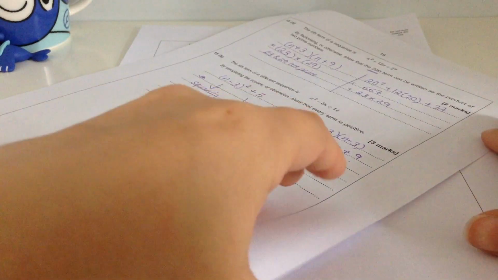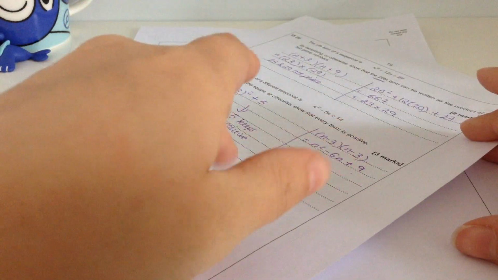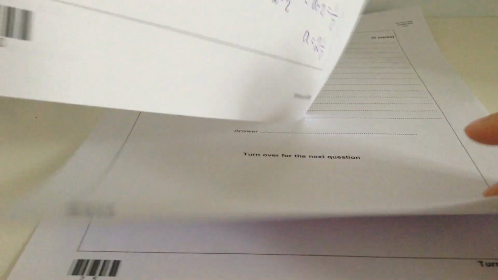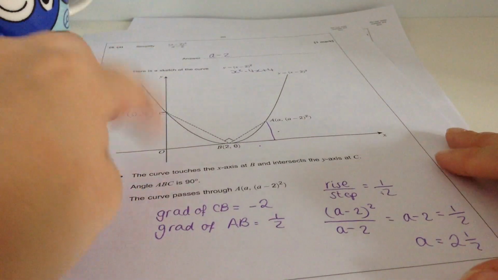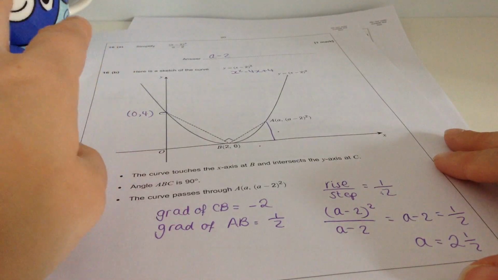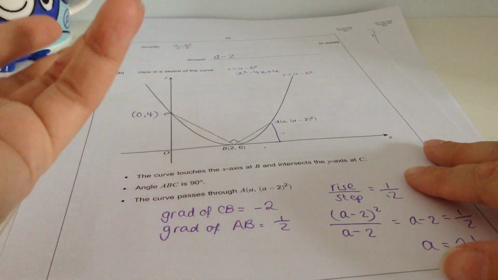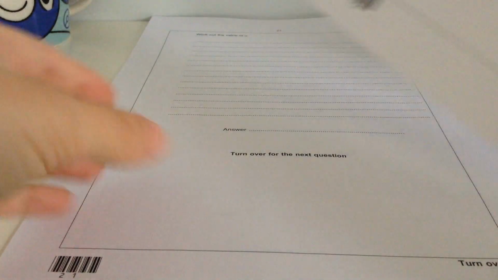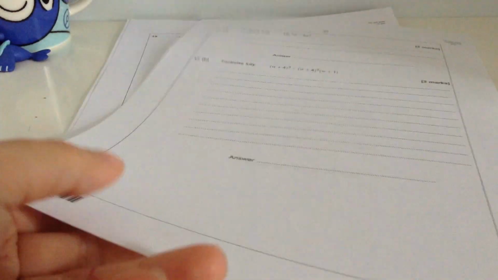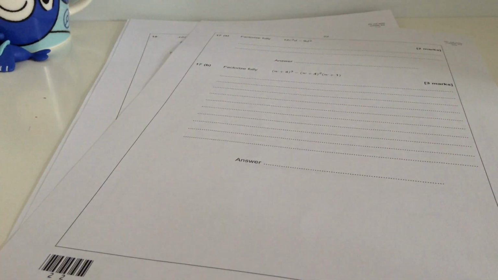Bit of a technical difficulty. I just filmed part 2 of this. This is Further Maths 2014. Yeah, I filmed part 2 just now, and it won't let me transfer the file off this iPad onto my computer. It says that the file doesn't exist. It clearly does exist. So I don't know if I'll be able to find that. But anyway, here's part 3.